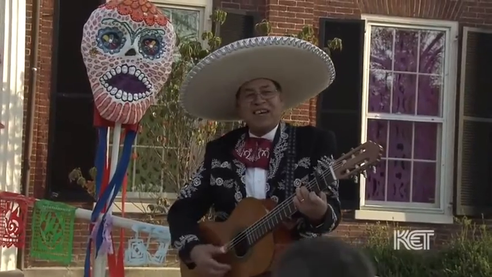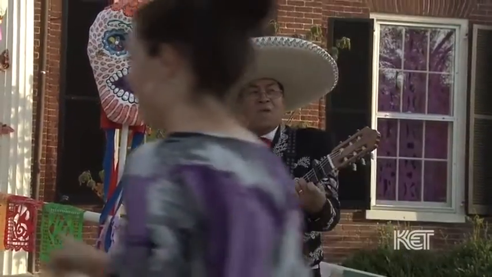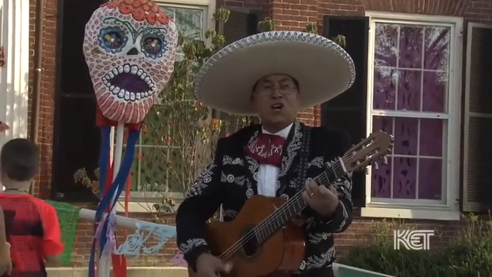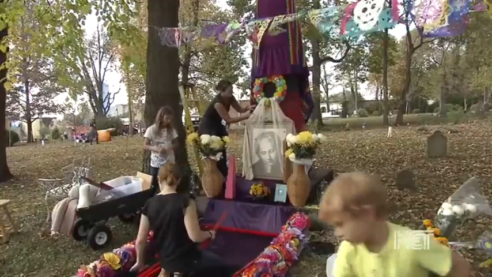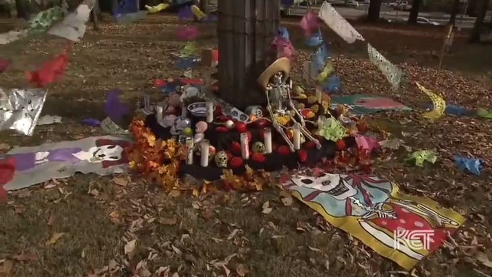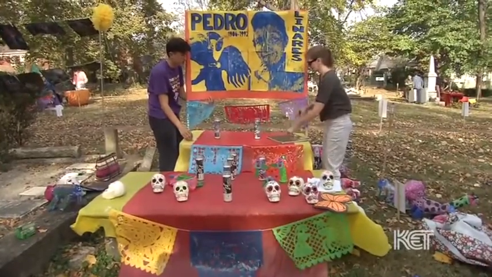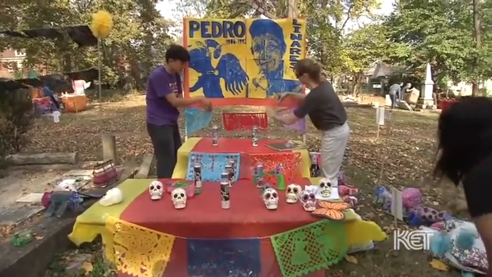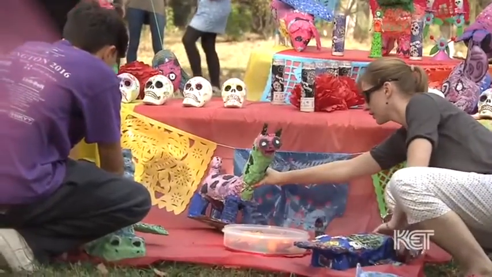Today, I'm celebrating Día de los Muertos. That's Spanish for the Day of the Dead. It is a Mexican holiday where people remember family members and friends who have died. It is celebrated on November 1st and 2nd. Even though you might see a lot of skulls and skeletons, Día de los Muertos is not meant to be scary. It is a happy celebration.